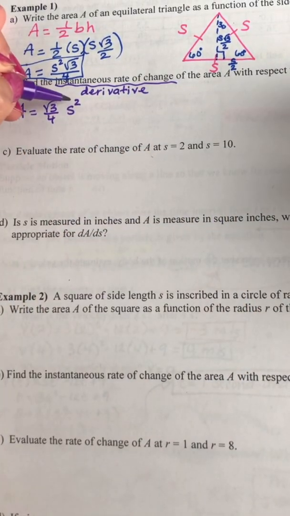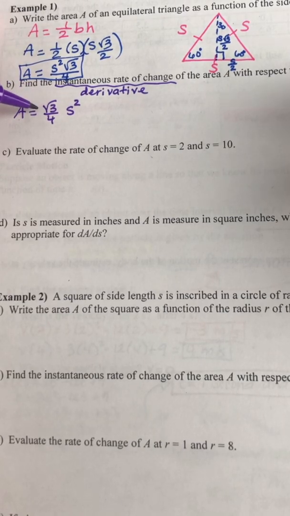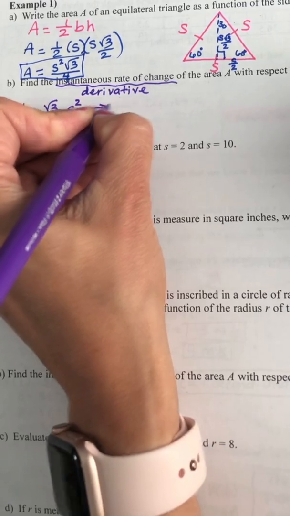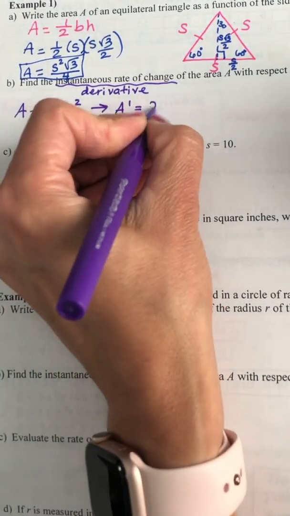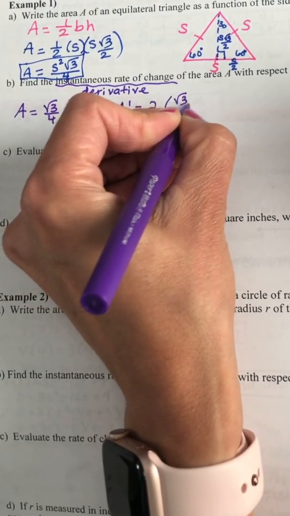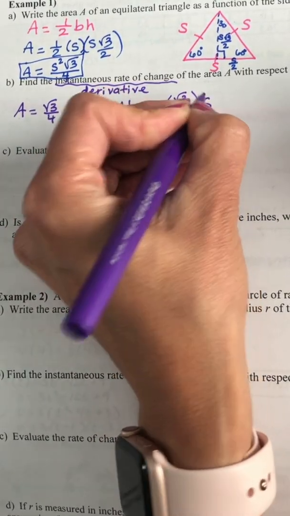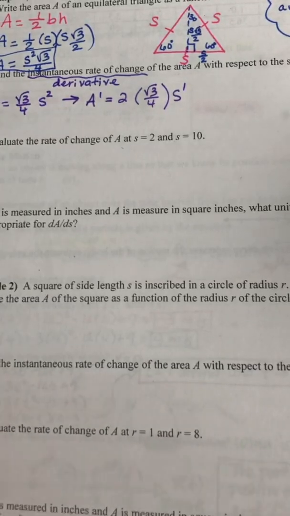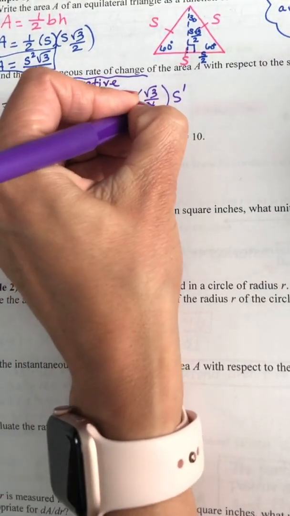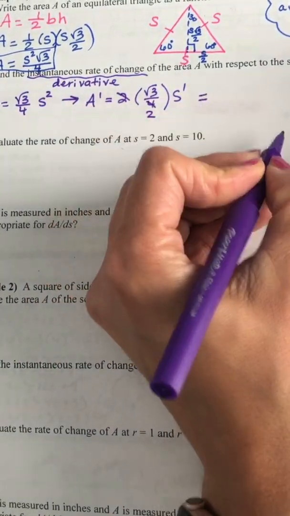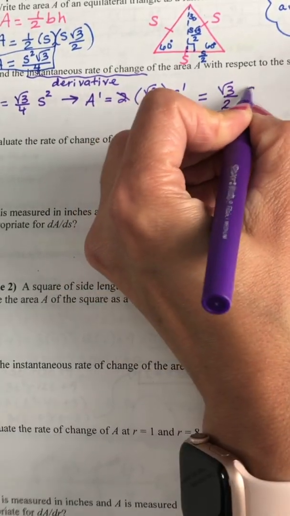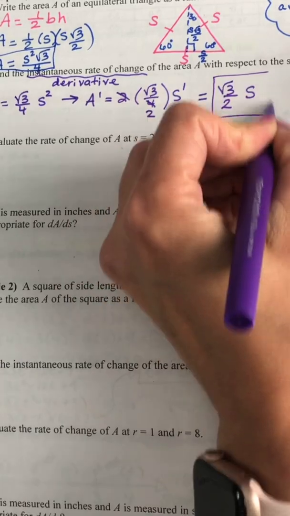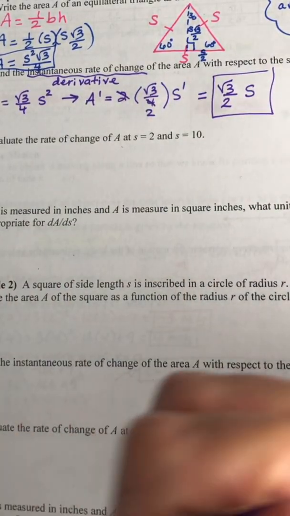Now it's easier to see that when we take a derivative, we drop the power in front and knock the exponent down 1. So A prime is going to be, we drop down that 2 in front of the square root of 3 over 4, and now S is to the first power. Well, 2 goes into 4 twice. So the derivative then is the square root of 3 over 2 times S. And there's our derivative.